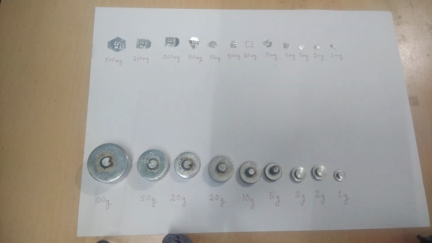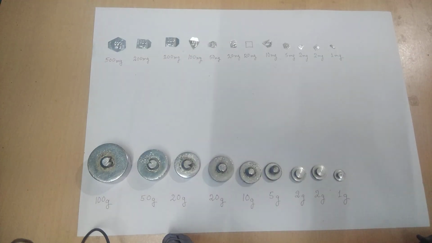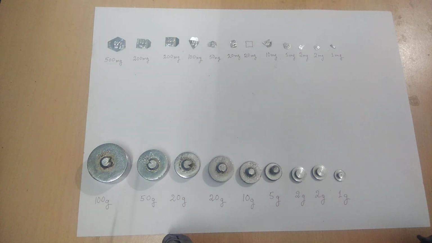That means in the fractional part, we can measure from 1 milligram to 500 milligram. That means in a good physical balance, if you want to measure the fractional weight, we can measure from 1 milligram to 500 milligram.